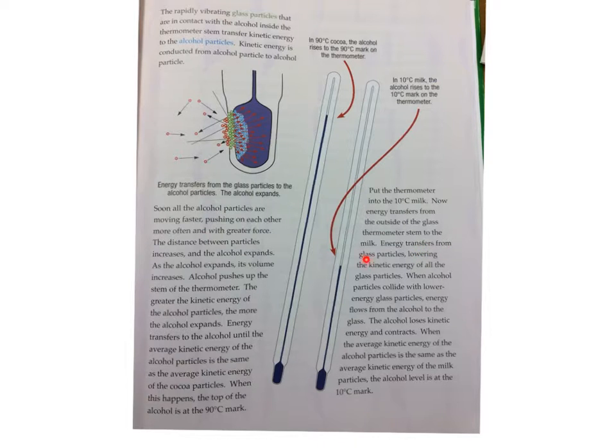Energy transfers from glass particles, lowering the kinetic energy of all the glass particles. When alcohol particles collide with lower energy glass particles, energy flows from the alcohol to the glass. The alcohol loses kinetic energy and contracts. When the average kinetic energy of the alcohol particles is the same as the average kinetic energy of the milk particles, the alcohol level is at the 10 degrees Celsius mark, as seen right here.